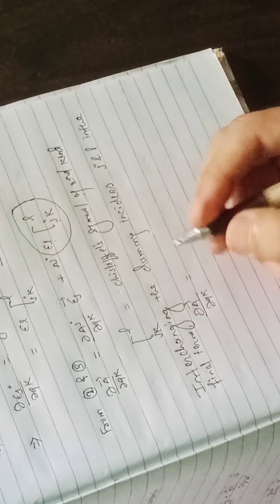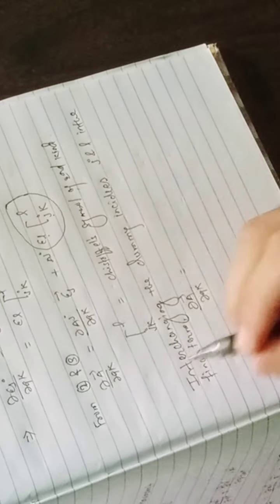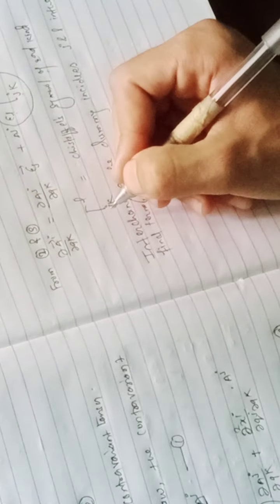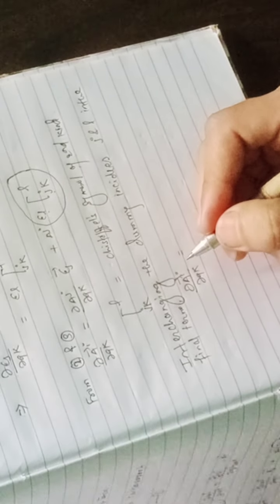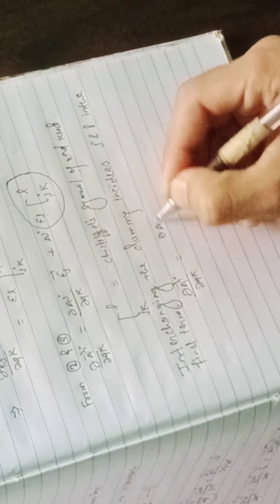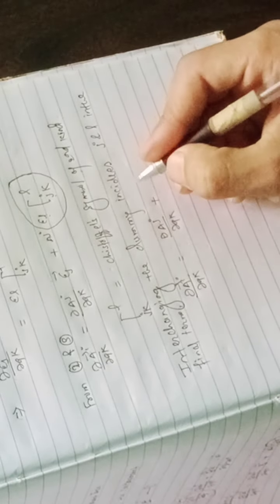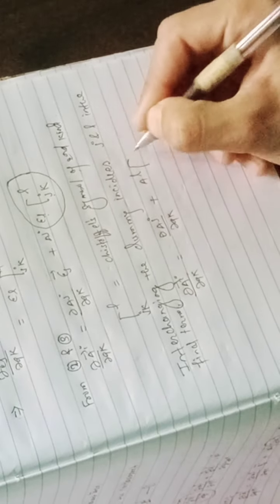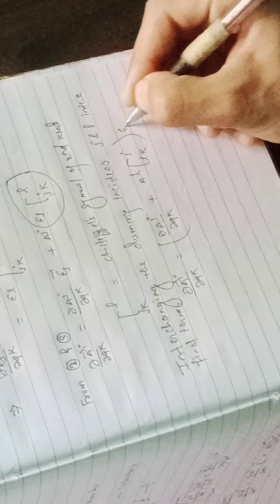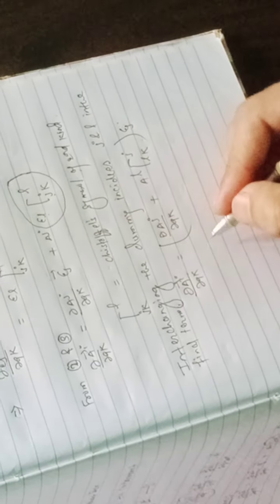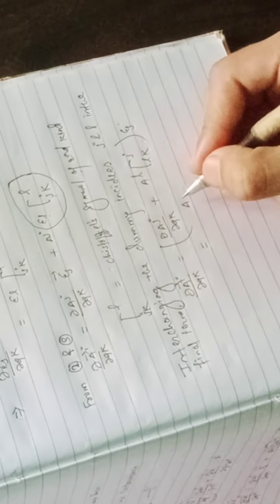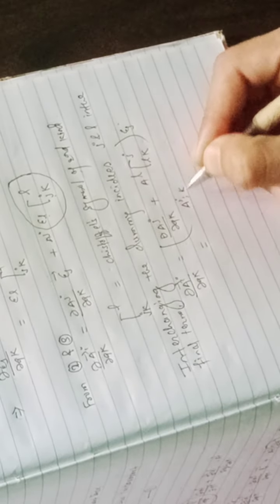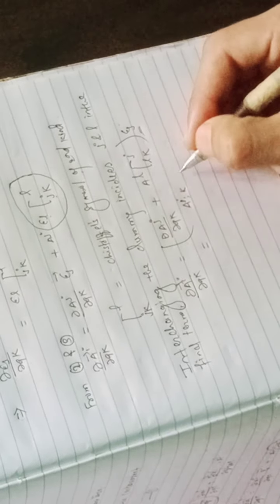From this equation, del A by del qk equals del Ai upon del qk plus Al jlk, and ej is common, which is written in the vector form in this form, and this is also ej.